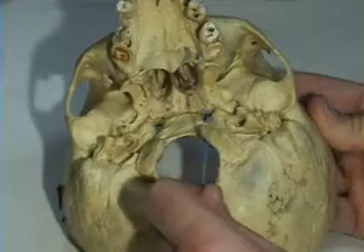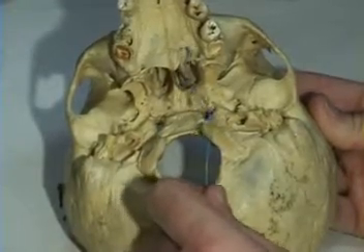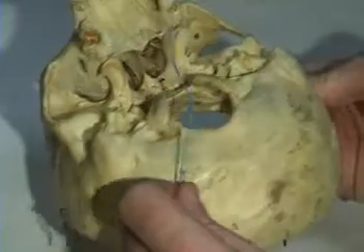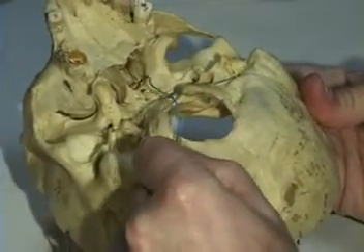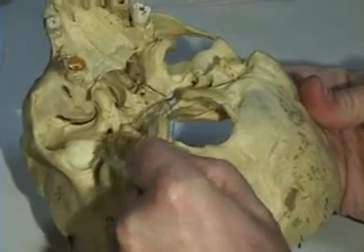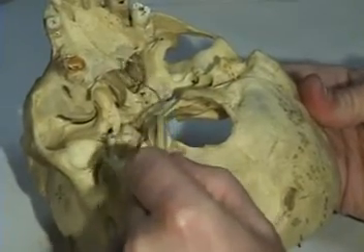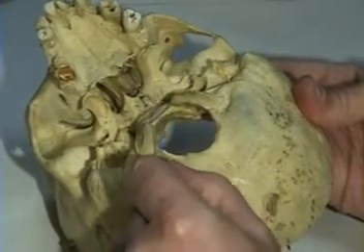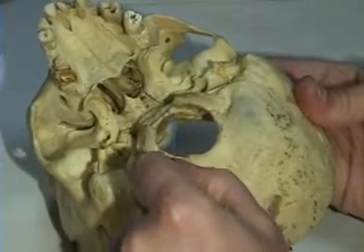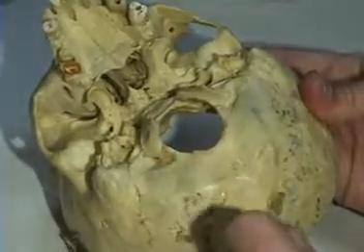Now we see part of it from this direction, and the rest of it's a little bit more difficult to see because it extends on the posterolateral part of the nasal cavity here. So the palatine bone is kind of L-shaped, part of it across, part of it down, making up the posterolateral part of the nasal cavity.